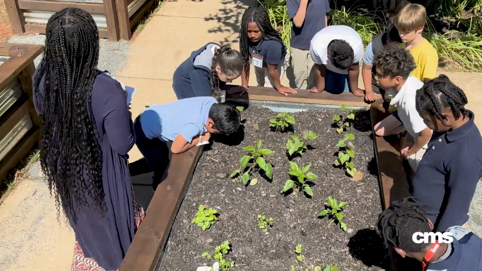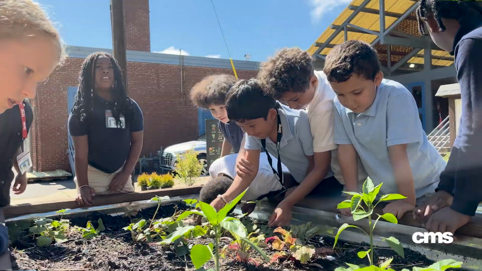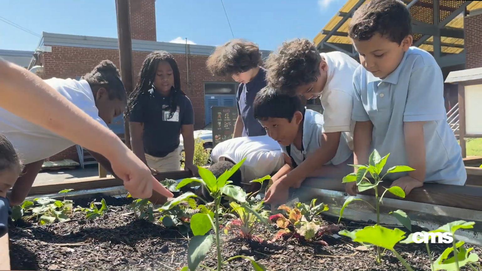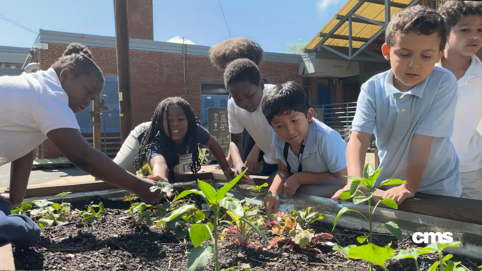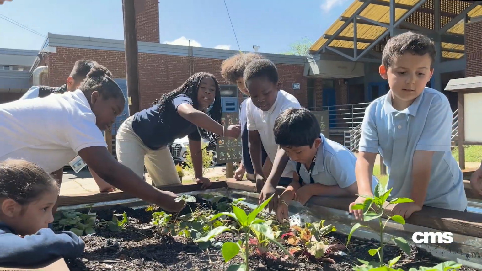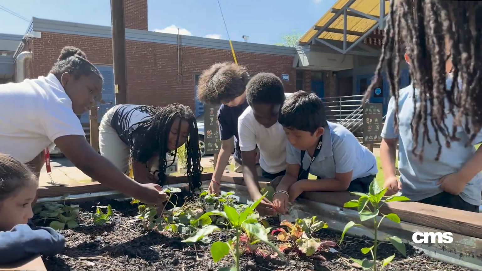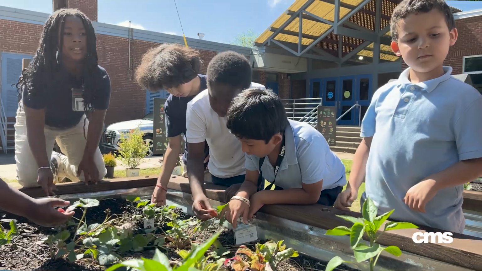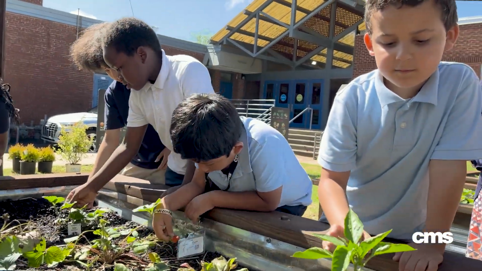And so starting with decomposers, if we dig down into the soil, there are some worms down in here. We're also going to talk about bacteria, fungus, and mushrooms, and how all those things essentially break down the nutrients that go back down into the soil.